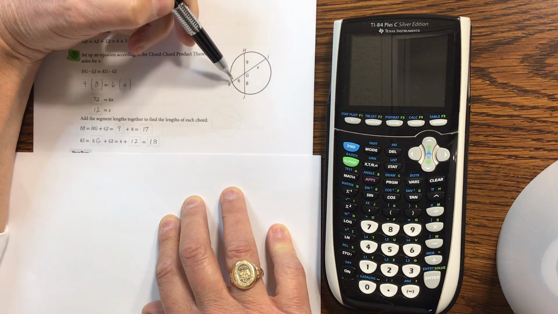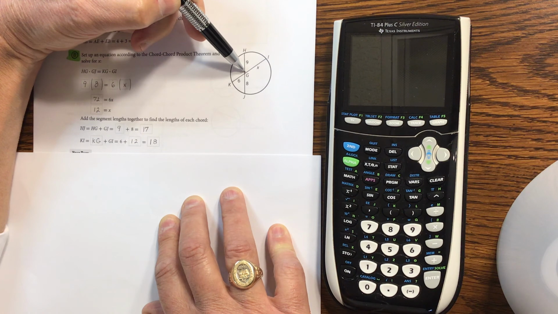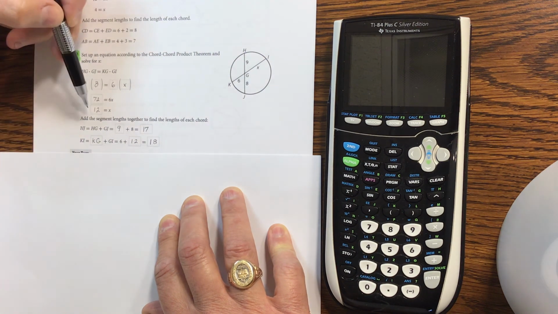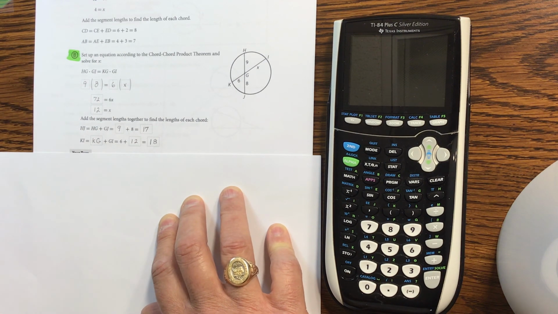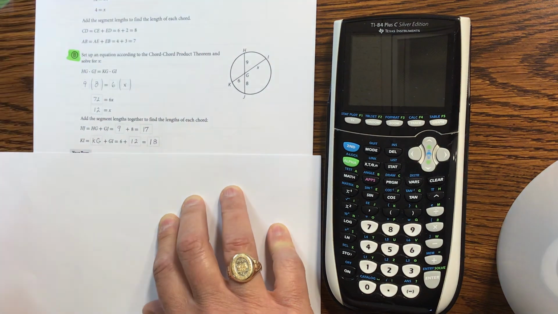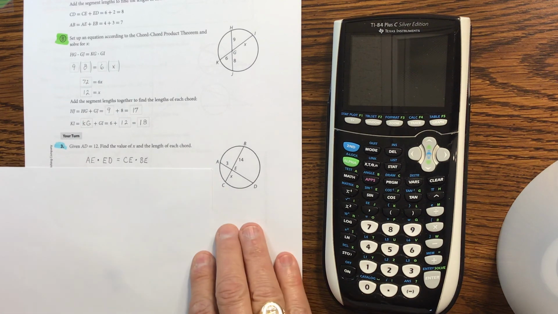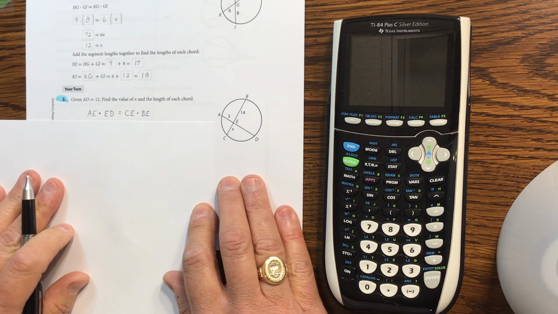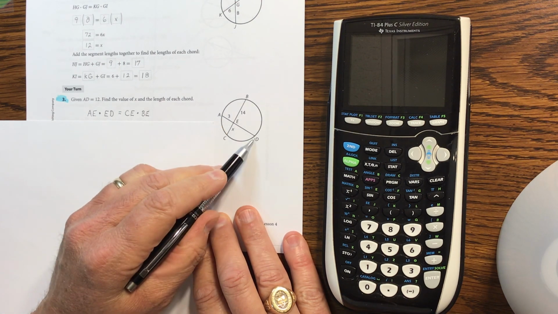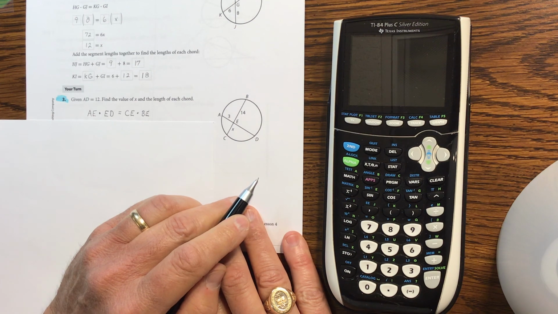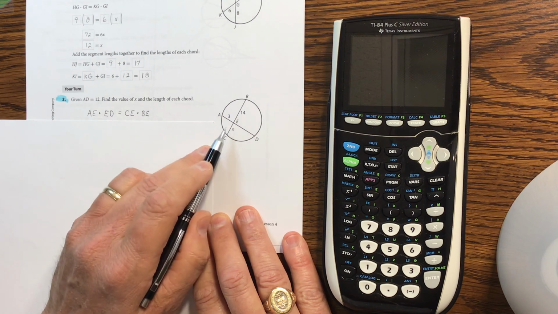And we can find the length of KG and KI. We already know that GI is given up here as 12. Just from using the chord product theorem, we can figure out the lengths of these two chords. All right, the Your Turn part, here's our picture. We've been given that the length of the chord AD is 12, and we want to find the value of x, which in this case is CE, and the length of each chord.